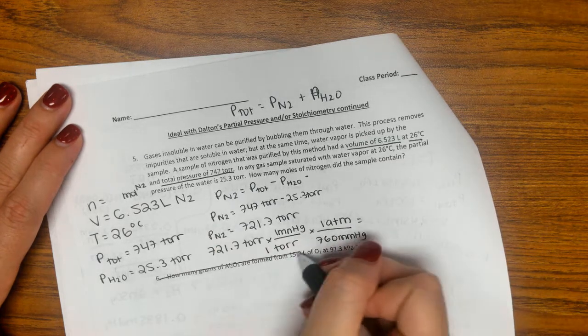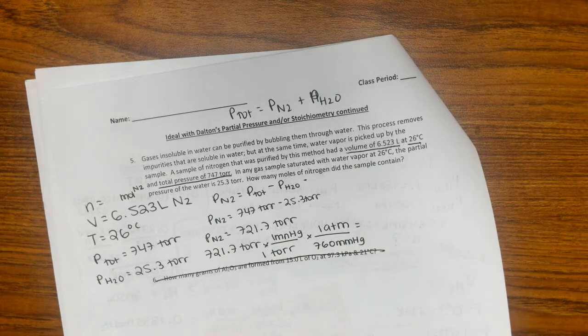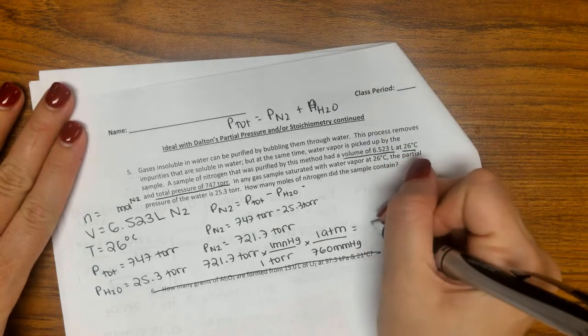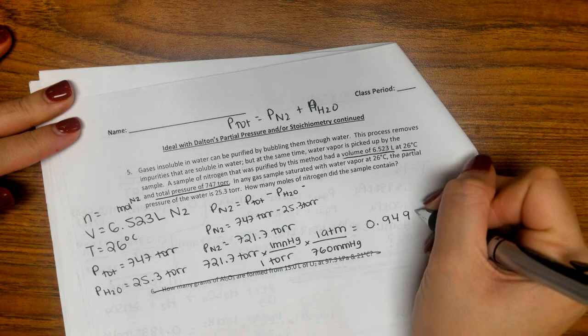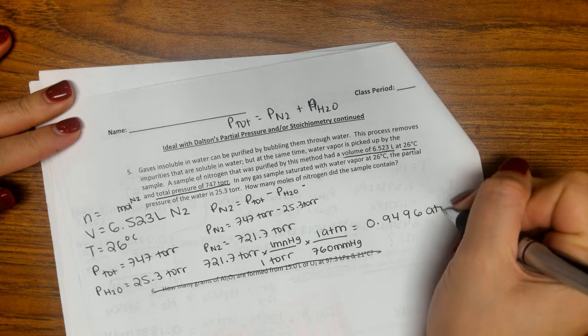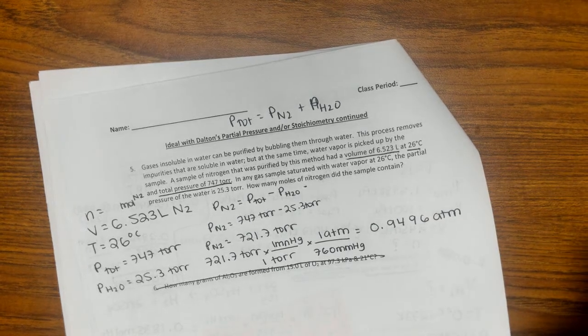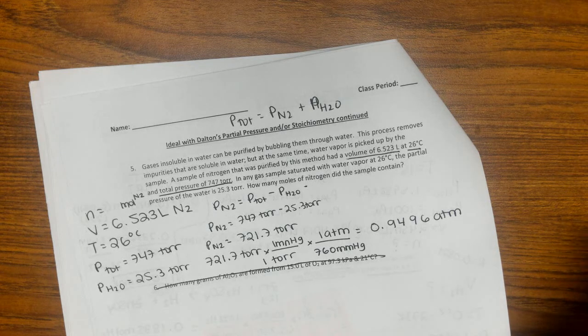Okay, and I'm just going to scratch this out, and I'm going to have to do work down here. So 721.7 divided by, that is 0.9496 ATM. It's my pressure of nitrogen. So let's check everything out.